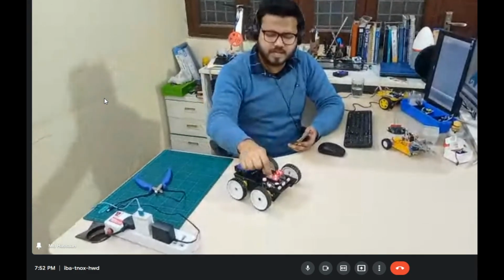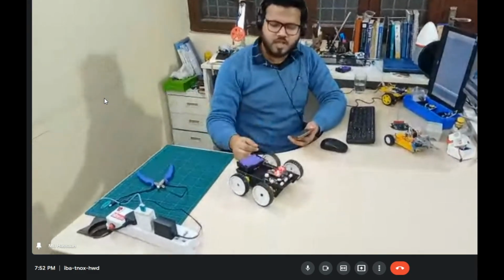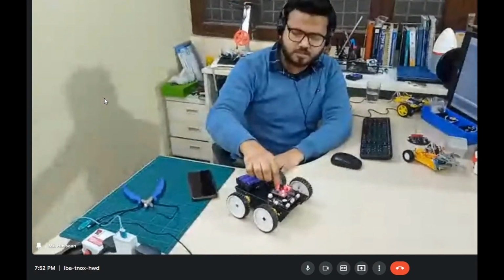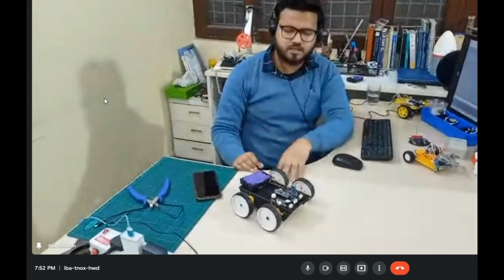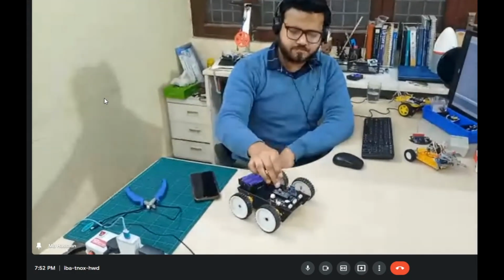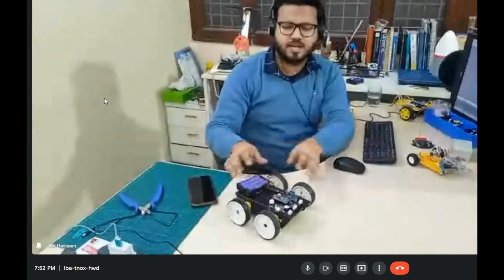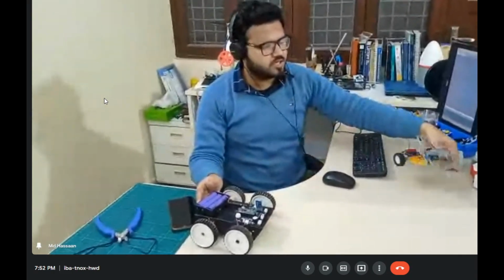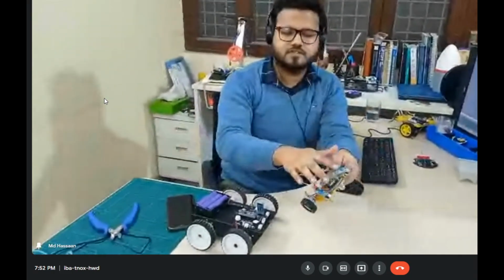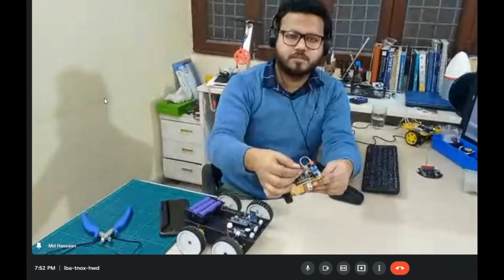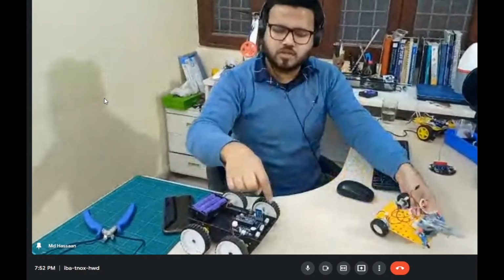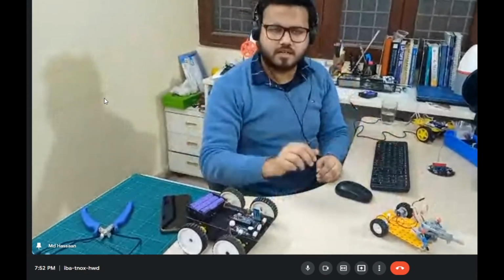For example, this is RGB, this is your buzzer, and in this particular kit, you can let me just turn this off. In this particular kit, you can also program the servo motor. There is also a place for the servo motor, and initially we have interfaced the gripper. This one is a 3D printed gripper which we have interfaced with the servo motor, and you can also connect an ultrasonic sensor.